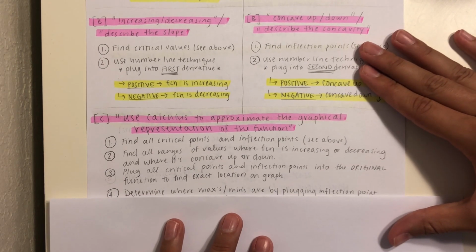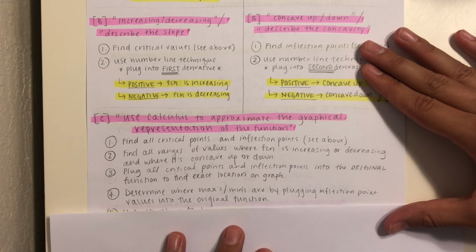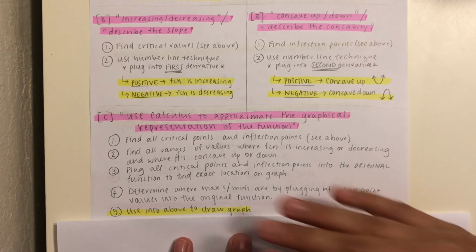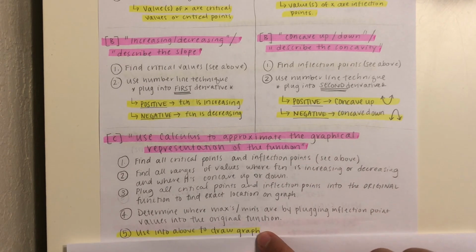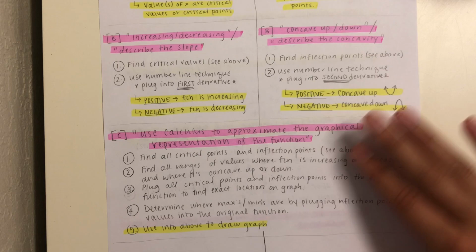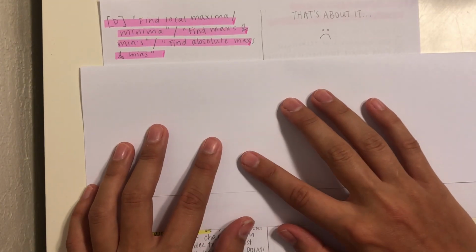So then you want to tell where the max and mins are. We'll talk about that in a second. And then you use all the information you just found from these steps into the graph. So moving on to the next little step, that's really all you can do with the second derivative. So moving on, we'll pretty much only be talking about the first derivative.